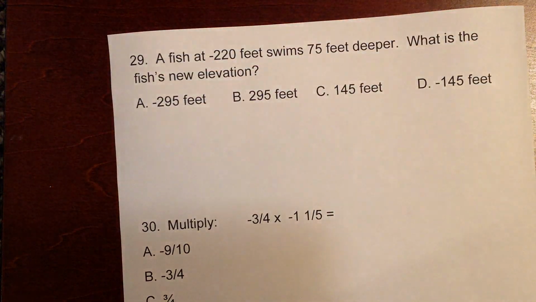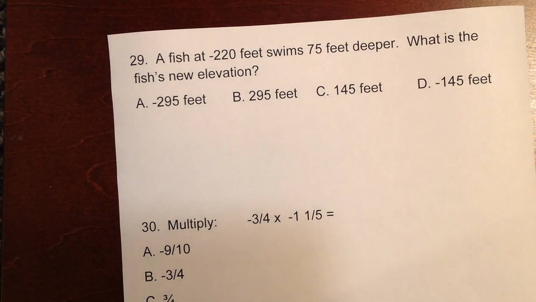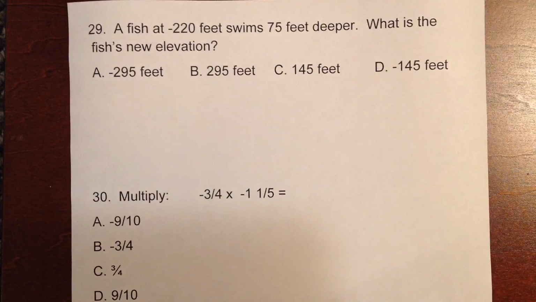And you do that by simply dividing the amount of money that you have by the sale price. So, for example, if you had $10 and the shirts that you wanted were $2, how many could you buy? 10 divided by 2 is 5. You do the same thing here.